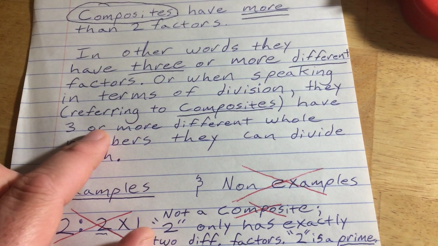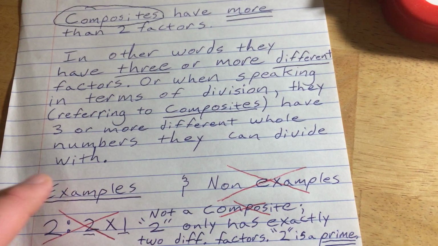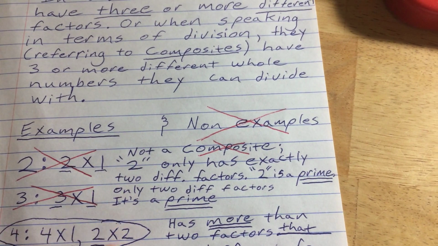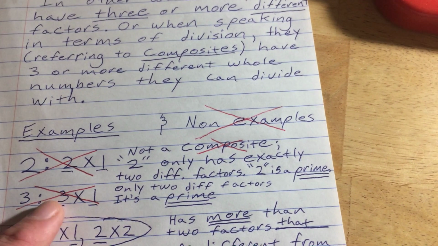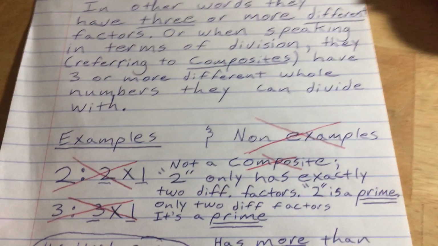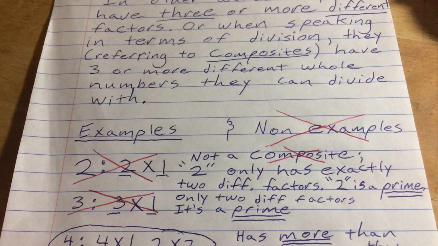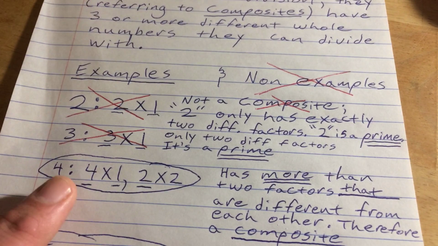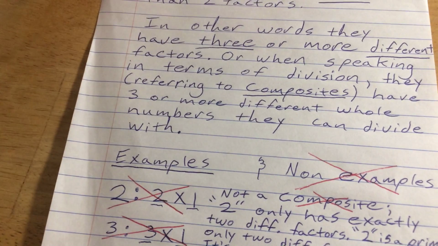Or when speaking in terms of division, composites have 3 or more different whole numbers they can divide with. So again, like we know, 2 is not one of those because it only has 2 exact factors that equal it. 3, the same thing. So these are primes. So remember, composite is a direct opposite to a prime number. It has not 2, but 3 or more different factors that equal it. So like we talked about 4 already, and that's why it's a composite. So I just wanted to make sure that we had that knowledge in place before we moved on.